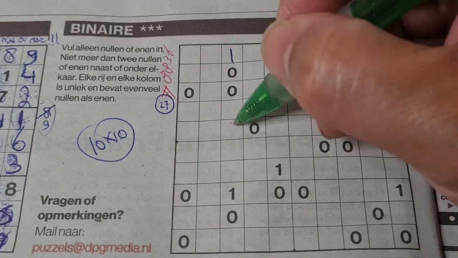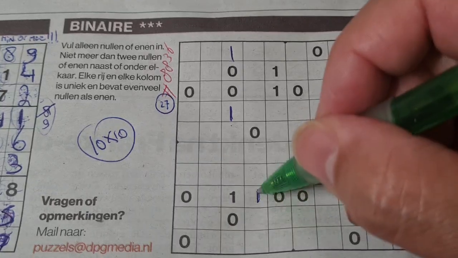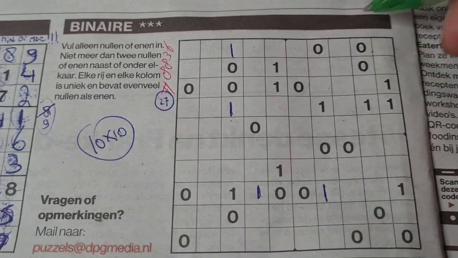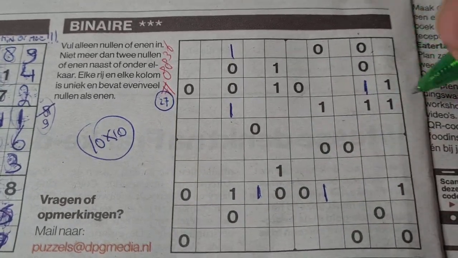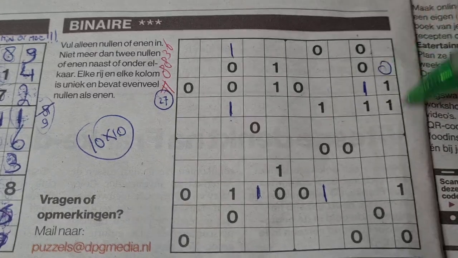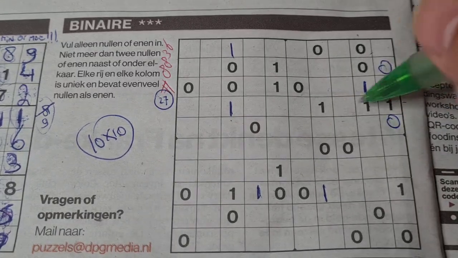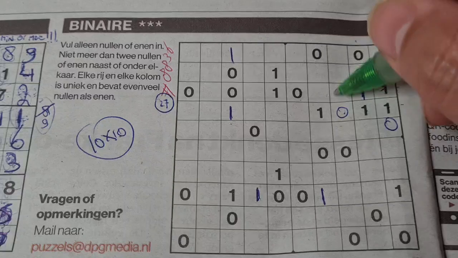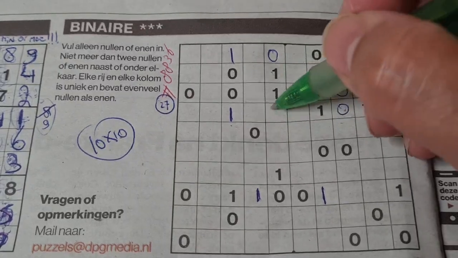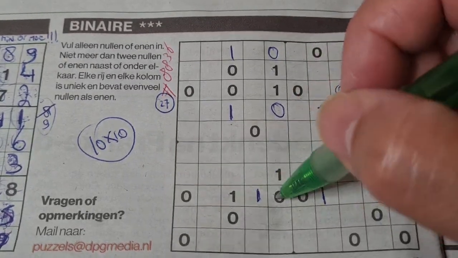Double O, here one, there one. Now the double ones. Double ones, here no, there no.